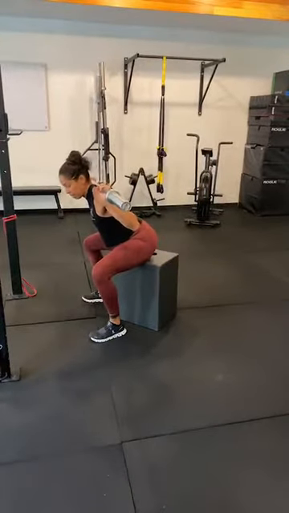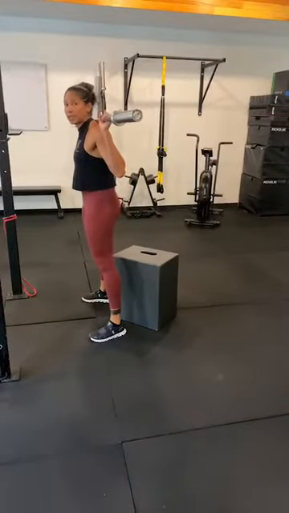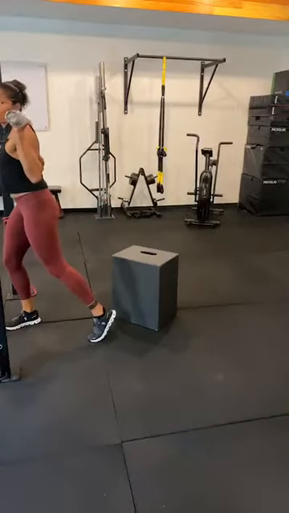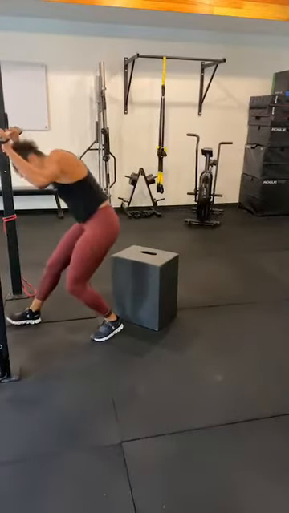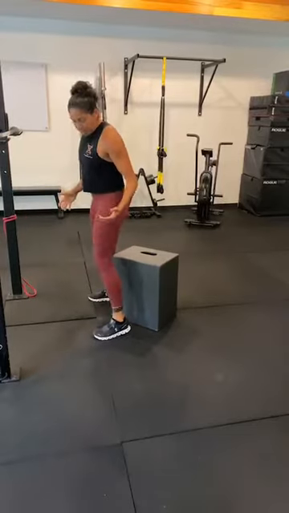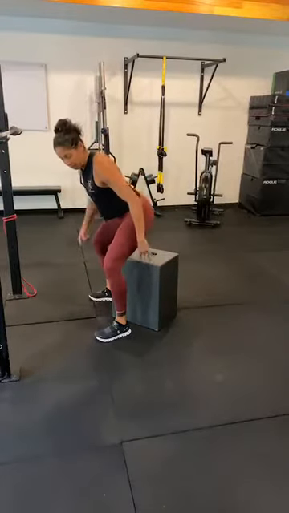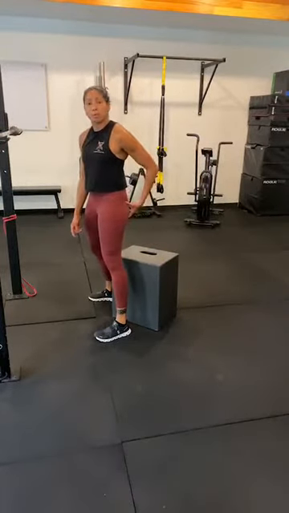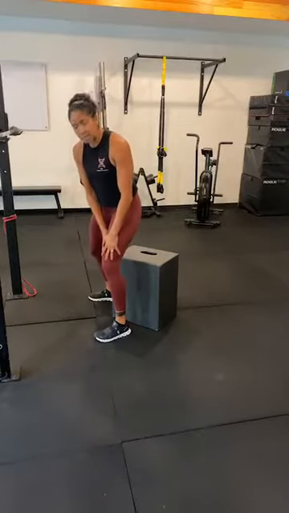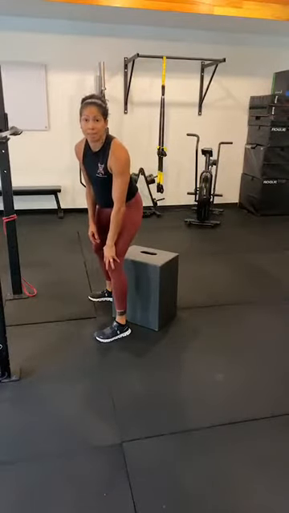We're supported by the box. We can increase or decrease the range of motion according to what we can tolerate, but being able to reach those hips back and maintain that vertical shin is going to put a little bit more pressure in your butt and hamstrings, take some off the quads, and alleviate some of that pain in the knee.